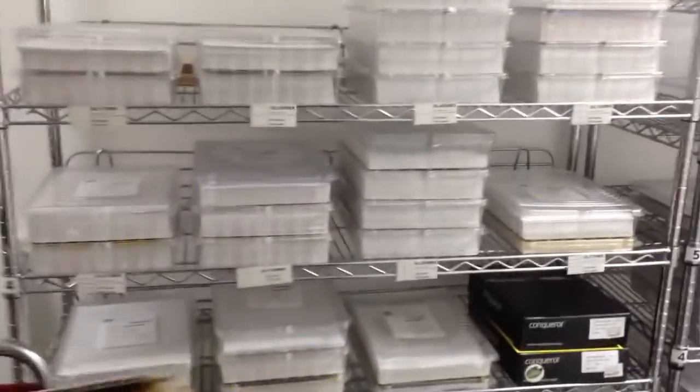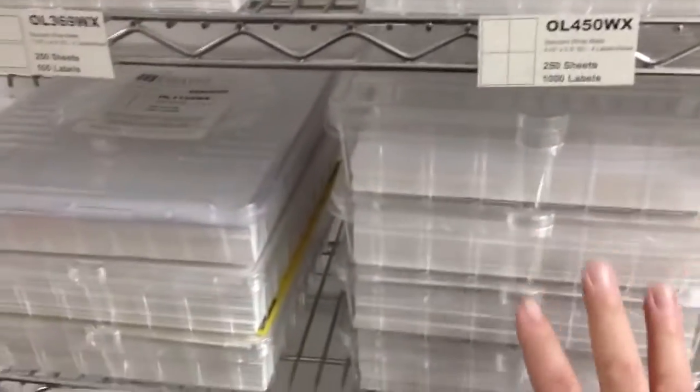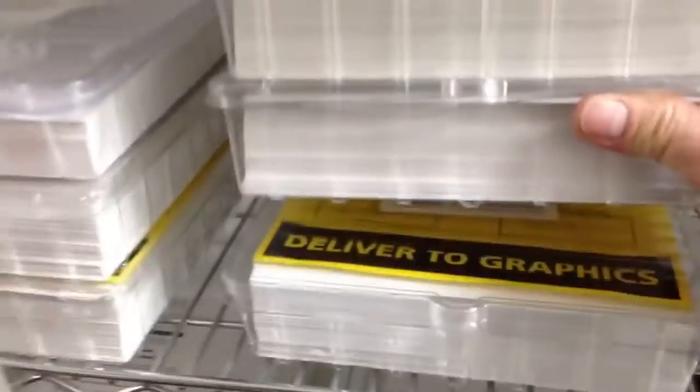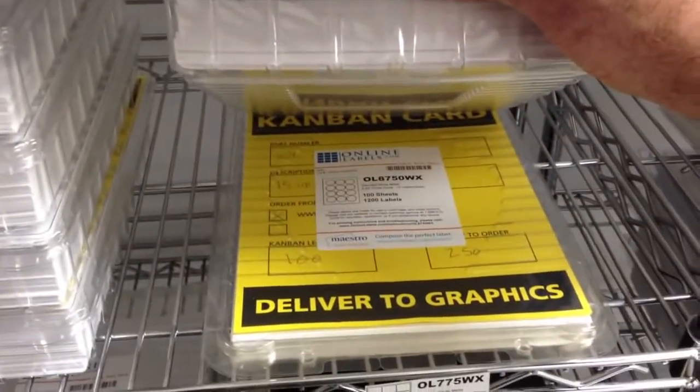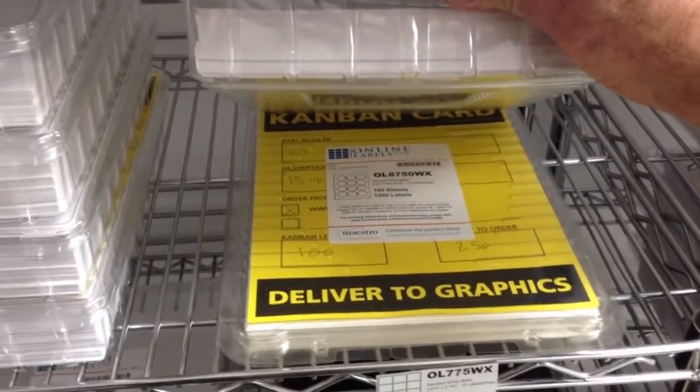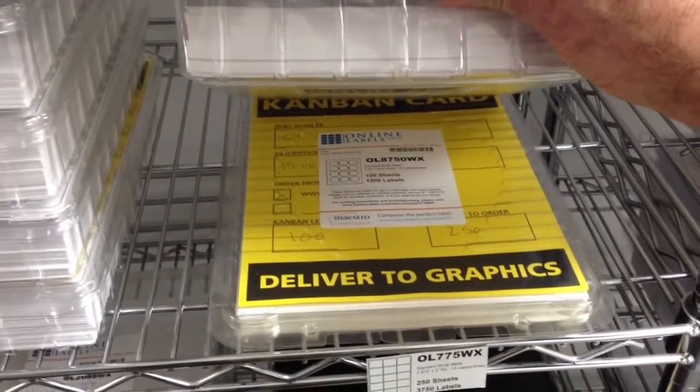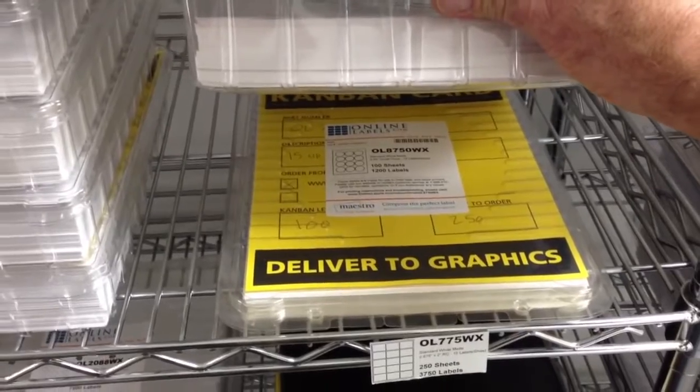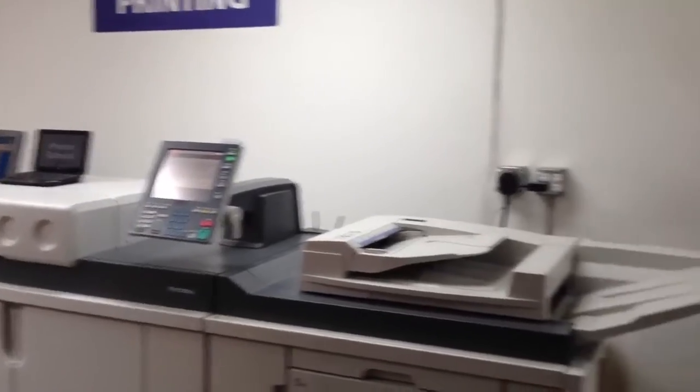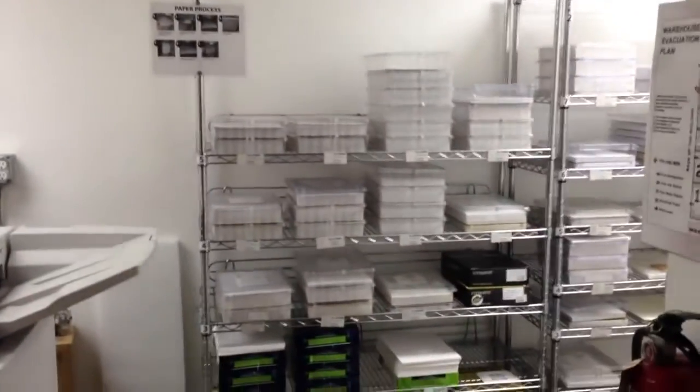But here is the cool thing. When you get through all these, guess what? There's a Kanban in there, or a card, that tells you to reorder the label so there's never a crisis. When we get to that level, we reorder, take it to the Kanban area, it gets ordered, and everybody wins, no crisis. So the key to Kanban is historical data.